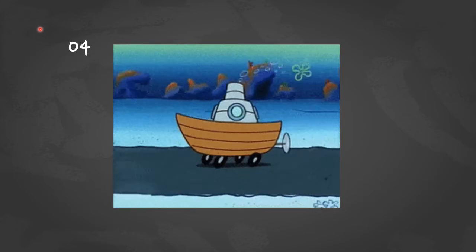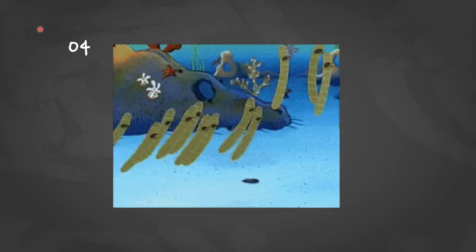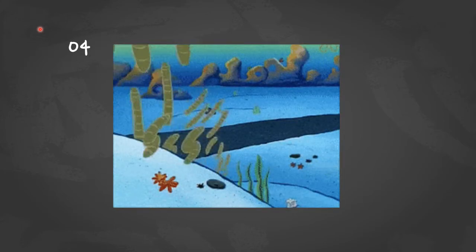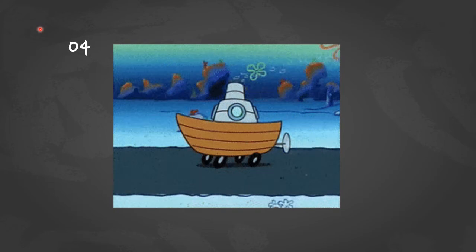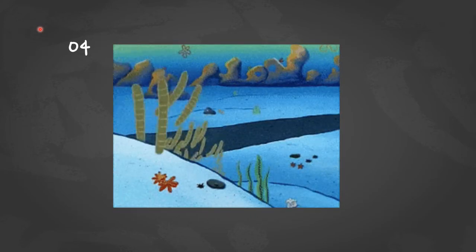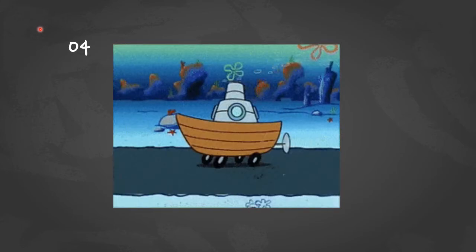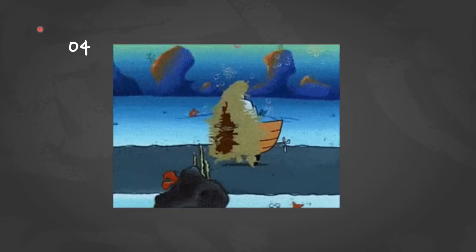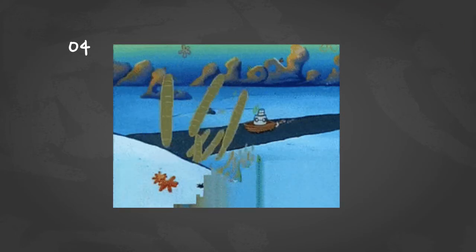So the next group that we have are nematodes. Nematodes tend to have pointier ends than we see in SpongeBob's depiction, but they are also known to be parasitic, and look at them just eating up that boat. Wow. So this is an example of a nematode.